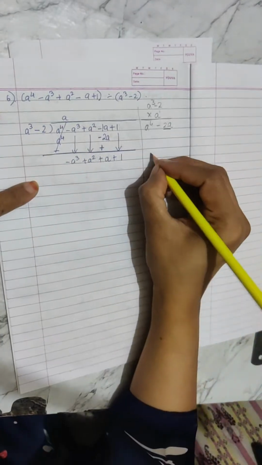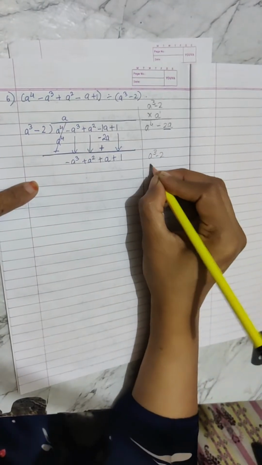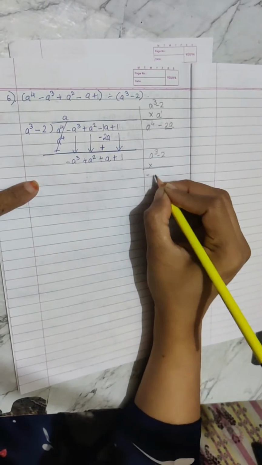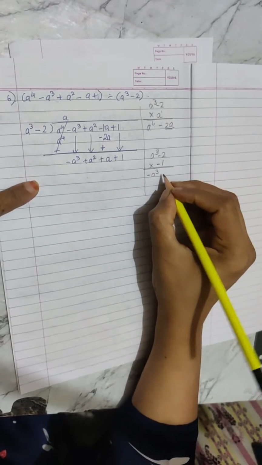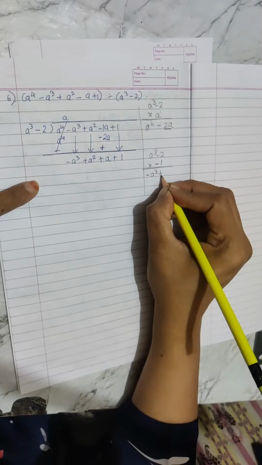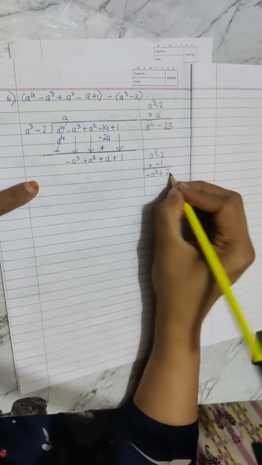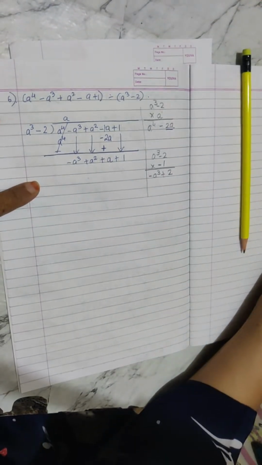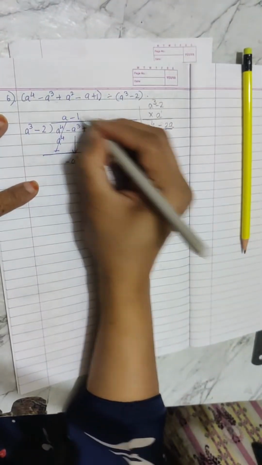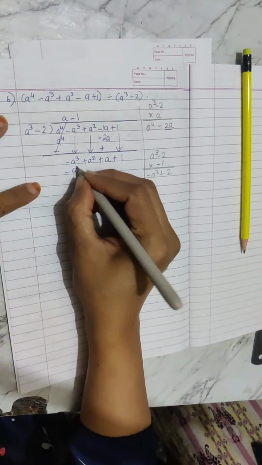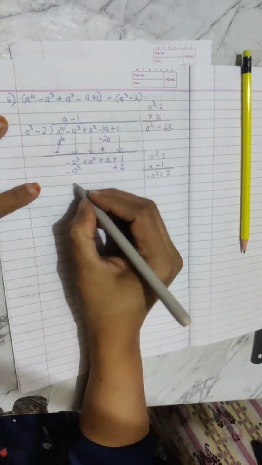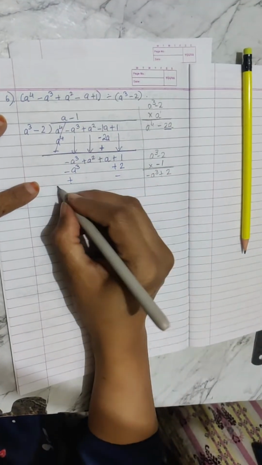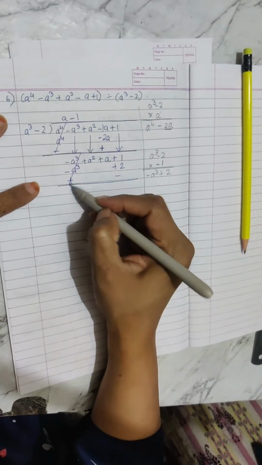fine. So I have a cube minus 2 and I need minus a cube. So I have to multiply by minus 1. So minus minus will give me plus. 2 ones is 2. Right? So I multiply by minus 1. I get minus a cube and plus 2. So change the signs. This gets cancelled.